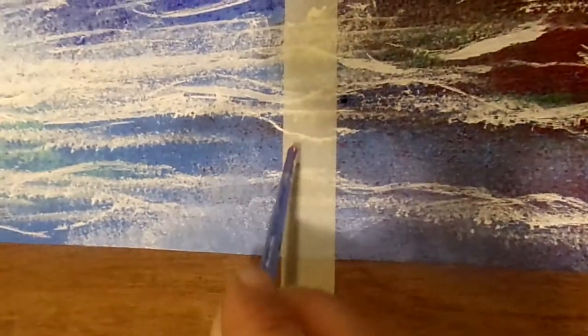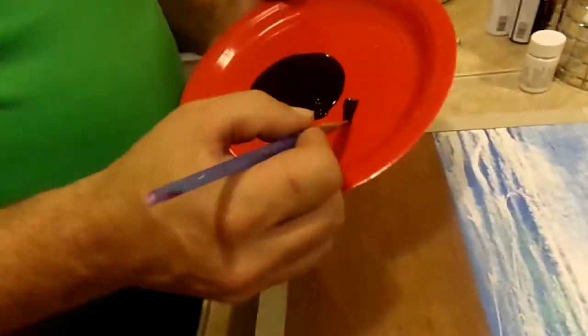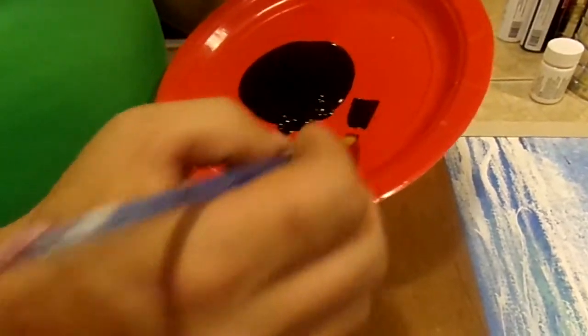So that's why this piece of tape is here, so it protects this whole stripe and creates another effect. That would be really cool to see. Right now I'm using a flat brush, a square.